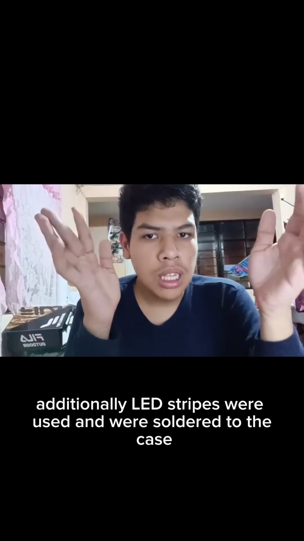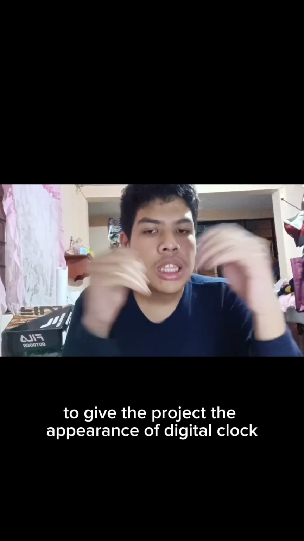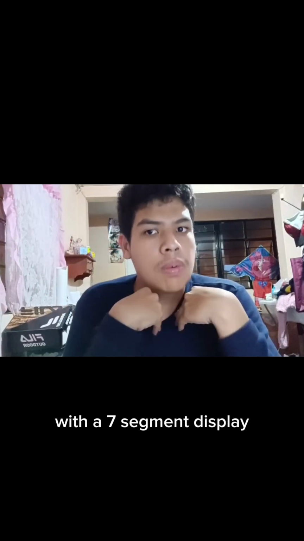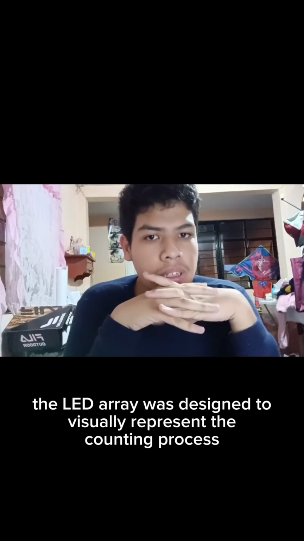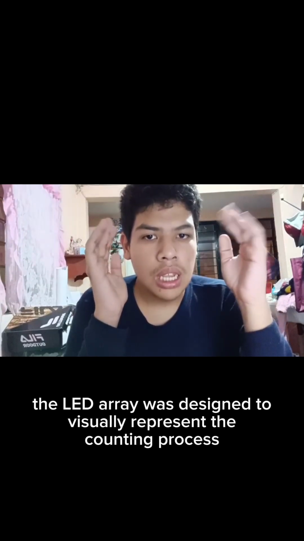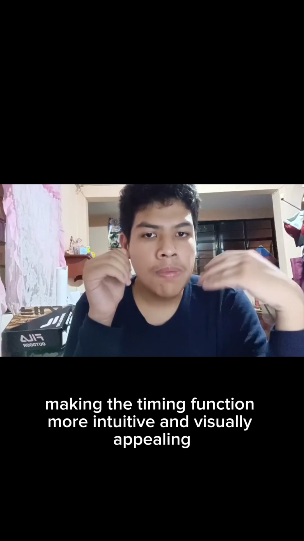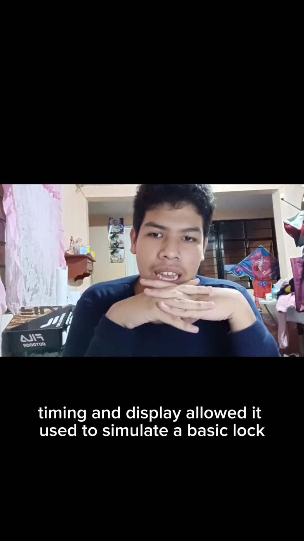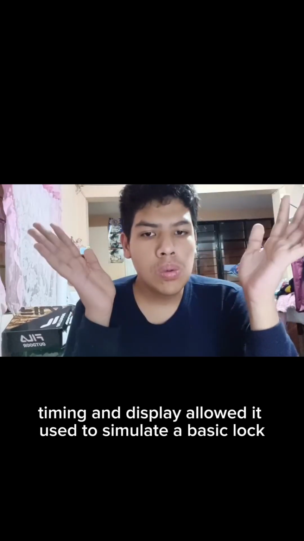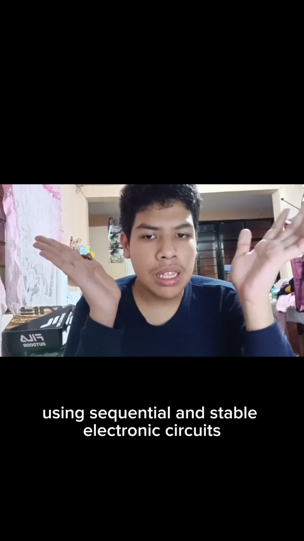Additionally, LED strips were used and were soldered to the case to give the project the appearance of a digital clock with a 7-segment display. The LED arrangement was designed to visually represent the counting process, making the timing function more intuitive and visually appealing. This combination of logic, timing, and display allowed us to simulate a basic clock using sequential and astable electronic circuits.